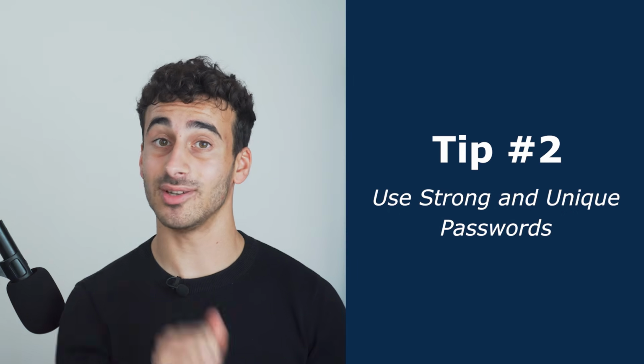Tip number 2, use strong and unique passwords. Create passwords that are difficult to guess, such as using symbols, uppercase, lowercase, numbers. All of that will ensure that you have a really good password. And also, please avoid using easily guessable information, such as birthdays or common words.